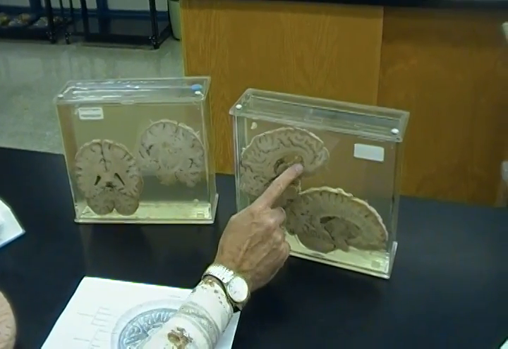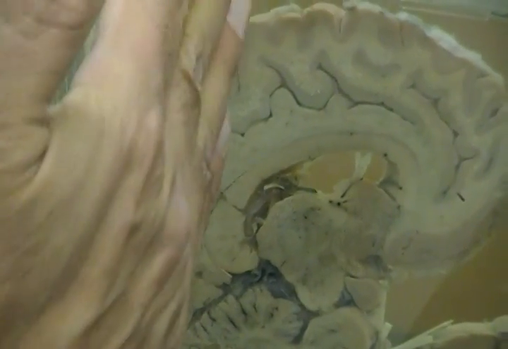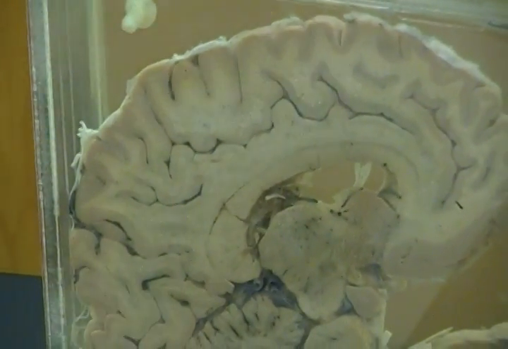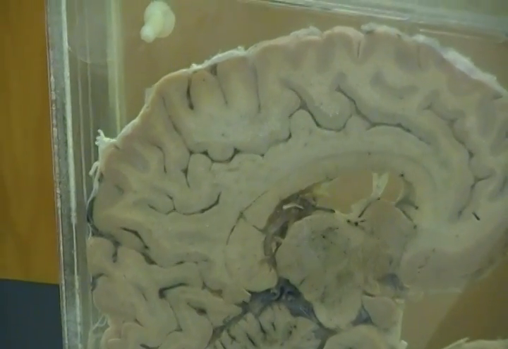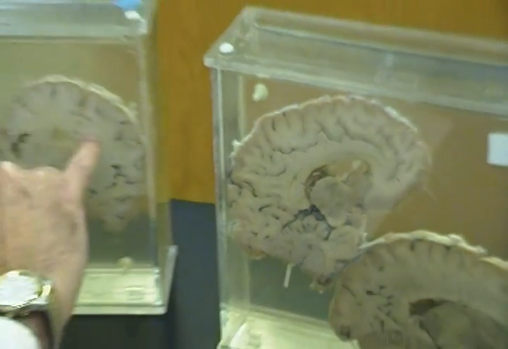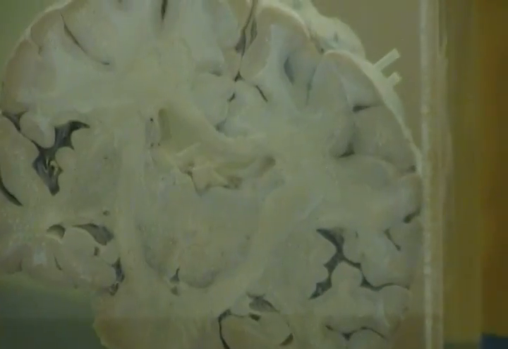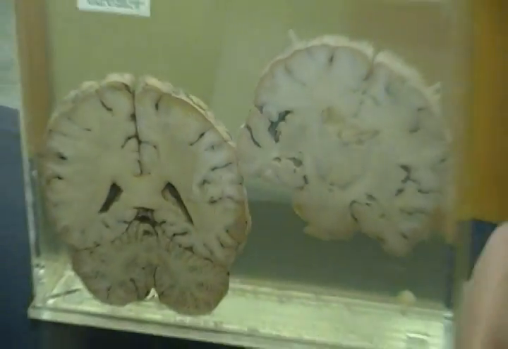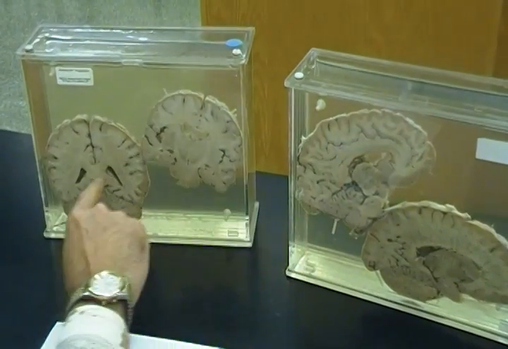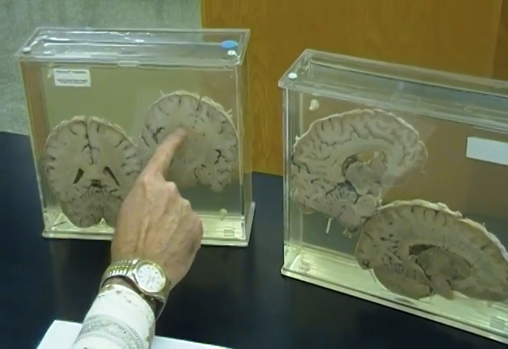Now I want you to look at this corpus callosum again. Nice big C shape. You cut this coronally, what are you going to see? That's how it looks in sagittal section. Now this again is lower, the back portion of the brain. You see how it's thicker? If I cut it there, it's thicker. If I cut it up here, it's a little bit thinner.